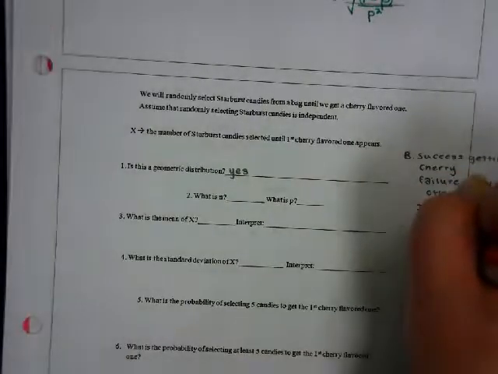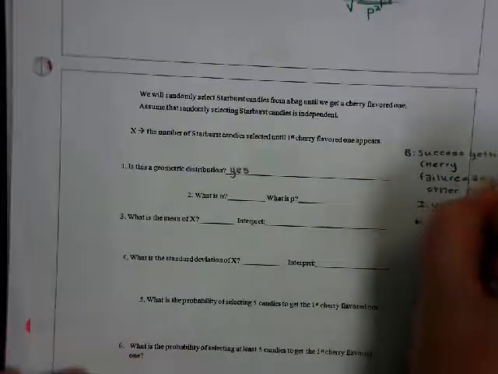There's lots of things. Like she said, until first success. Or until first success. Yeah, that's what she wrote. Until first success, because that's what N is. You just keep going.